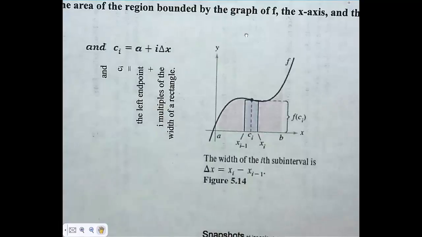If the width of the rectangle is 2, and I wanted to get right here, I'd start at a, and I'd add multiples of 2 until I got right here. f of c sub i is the height of the rectangle, and you get to c sub i by adding i multiples of the width to the left endpoint. You only have one of these in the homework. We only have time for one of them in the notes.